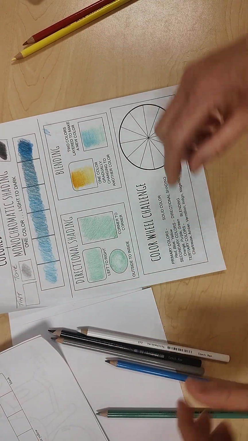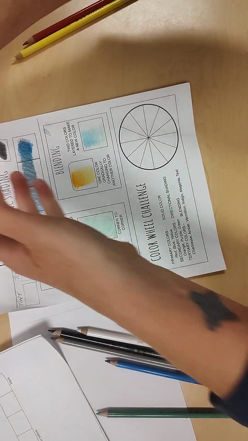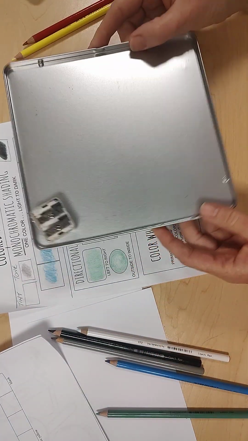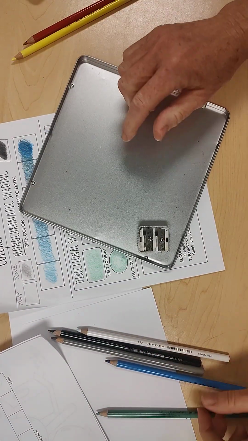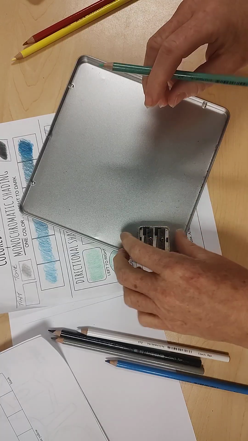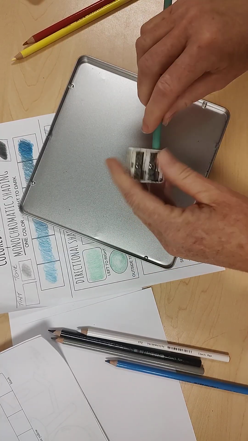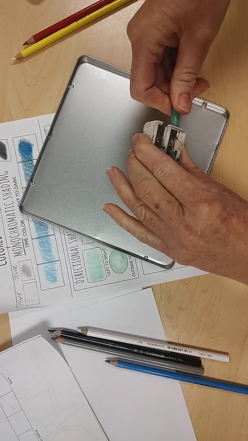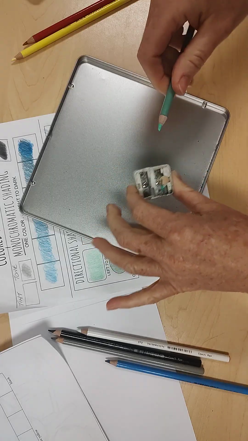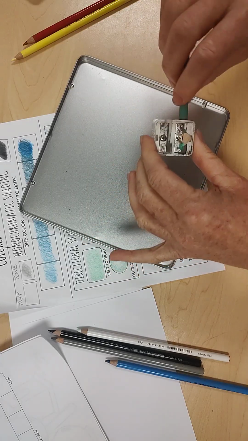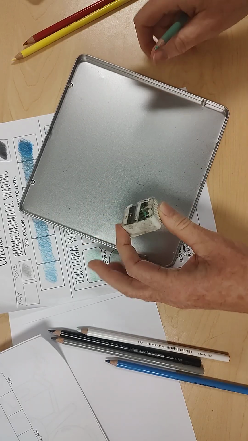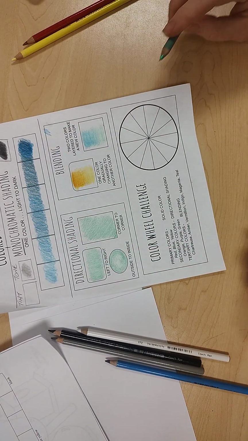Let's talk about sharpening. I'll have a couple of sharpeners on your table. You can also use the lid of your color pencils for sharpening and just sharpen into the lid. Just go carefully, and that's better. And then at the end of class, you can just dump the lid, to save time.